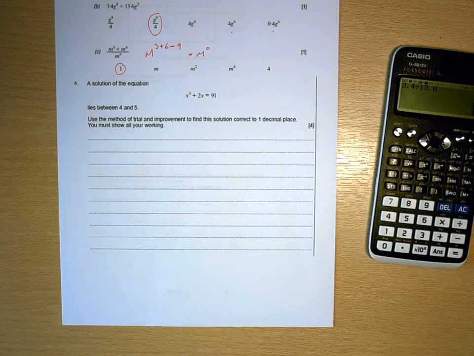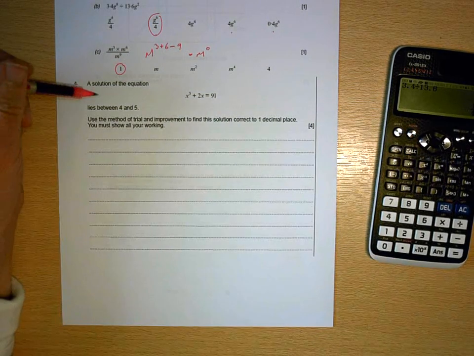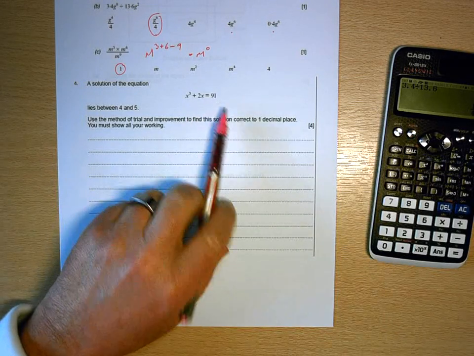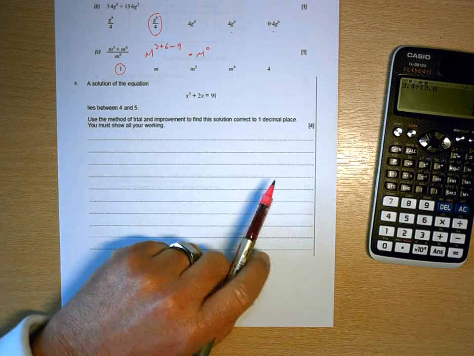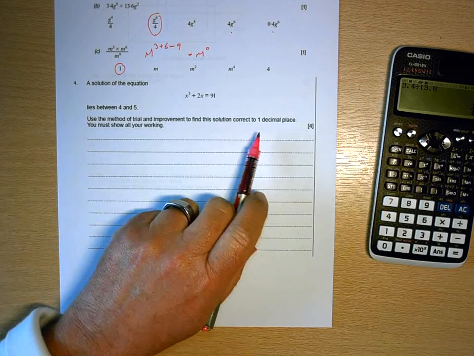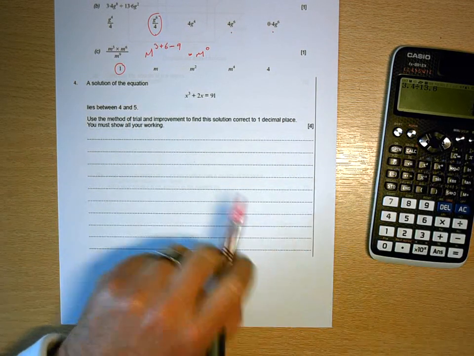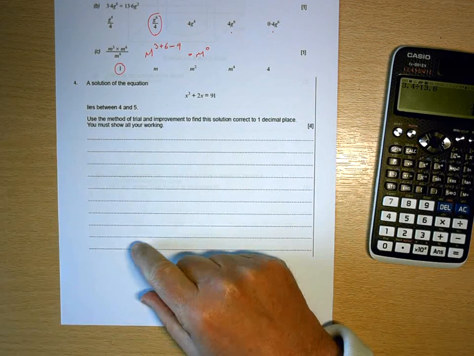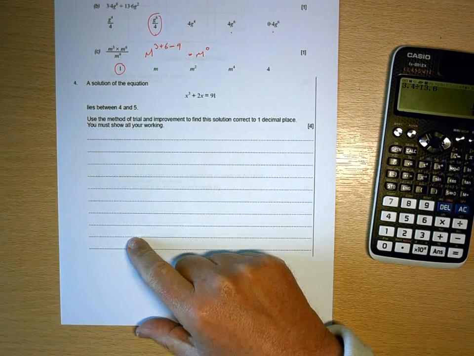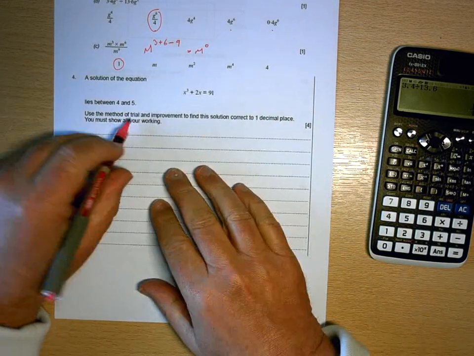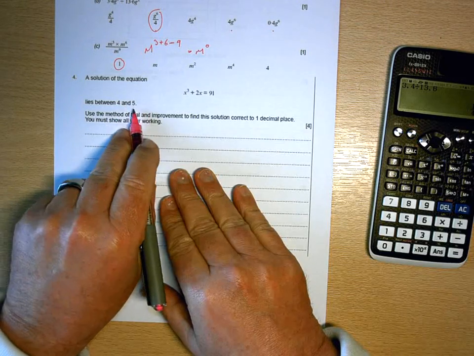Question 4. A solution of the equation x cubed plus 2x equals 91 lies between 4 and 5. Use the method of trial and improvement to find the solution correct to 1 decimal place. You must show all your working. So this is again something that you practiced when I was off a couple of weeks ago.